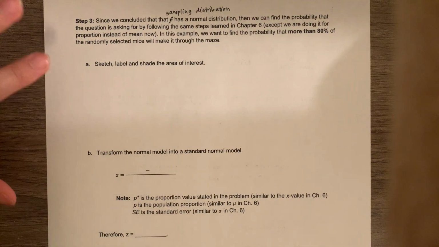And so everything that we do in step 3 is everything that you have learned in chapter 6. Except that now we're not going to do it on the mean anymore. We're actually doing it on the proportion. But everything is the same, not much has changed.